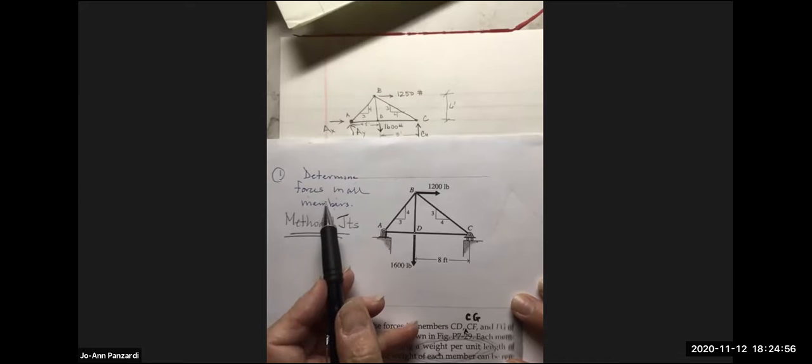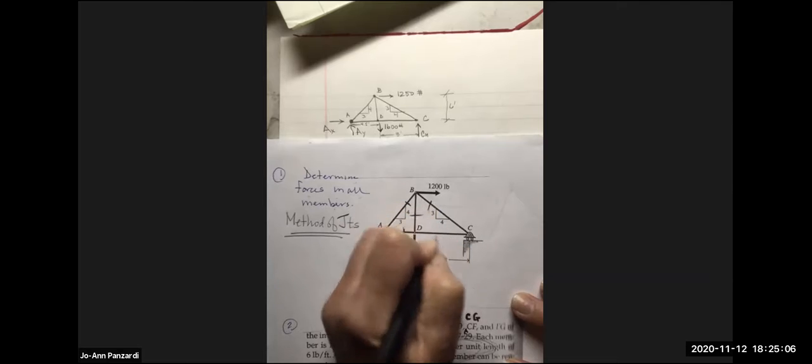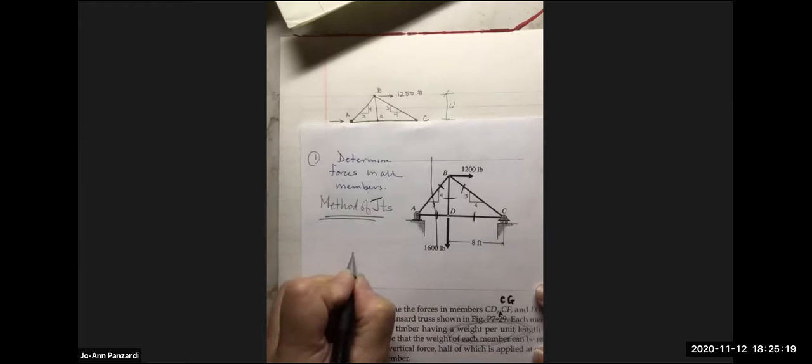Yep. They're asking us to find every single force. They're asking us to find a force in every single member. We have to find this and this and this and this and this. And if we want, we can say we're doing method of sections and cut it right here. But what we're actually doing is method of joints. At A, we learned that AY was 448 pounds.